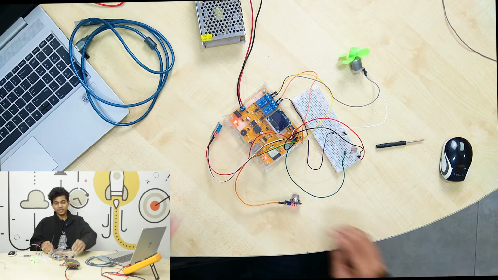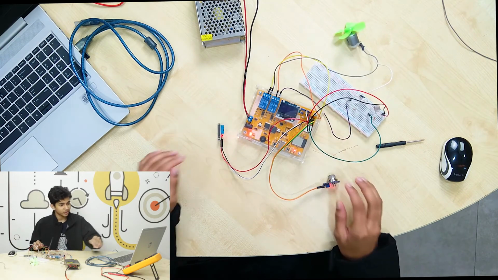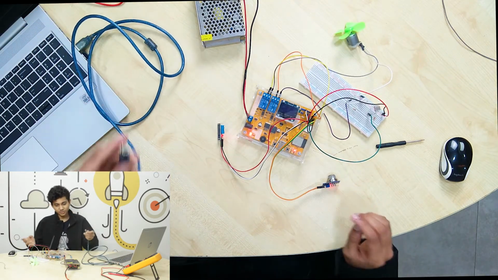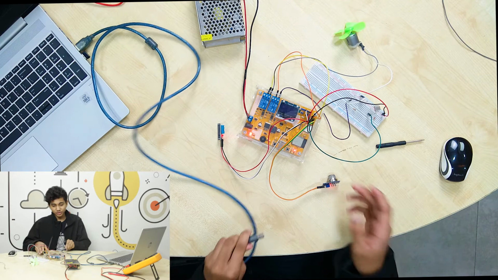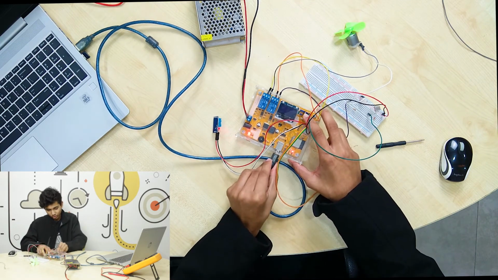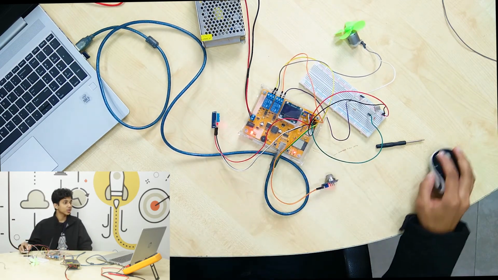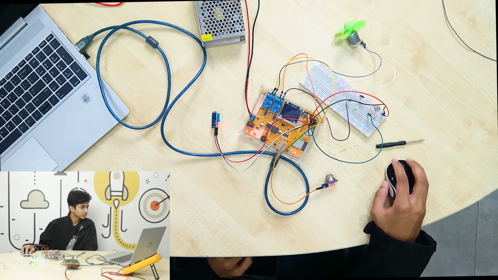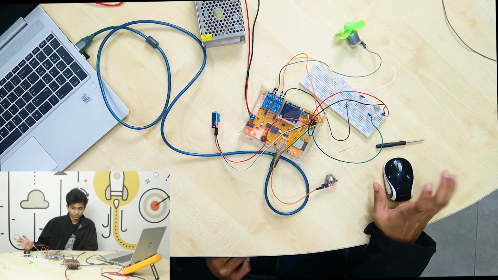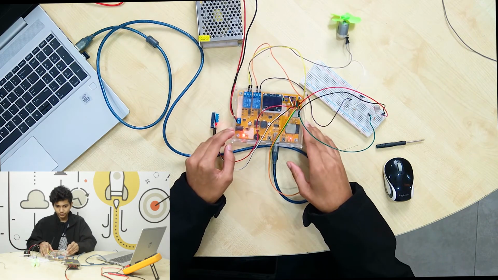So now it's time for us to upload our code. We can turn off the power supply right now, but as we want to check it quick, let's just upload this code and see if it actually uploads. So let's check our code and load it. So it's uploading right now.